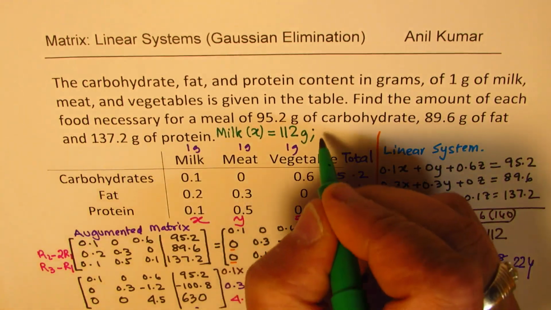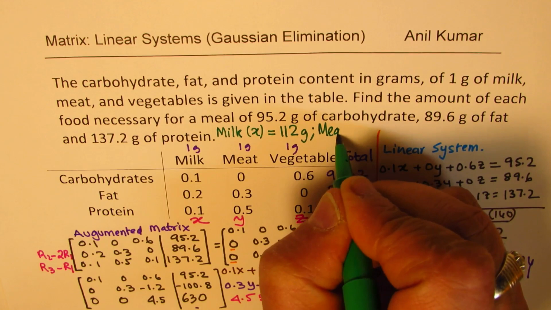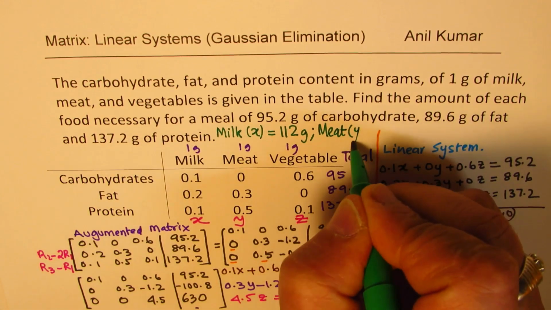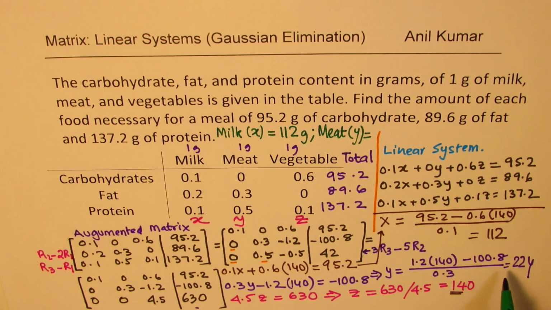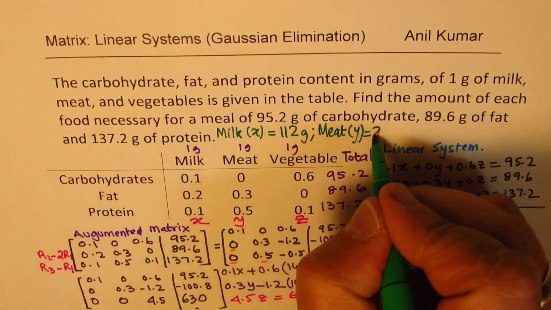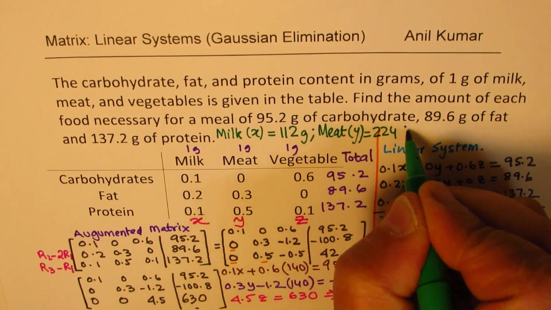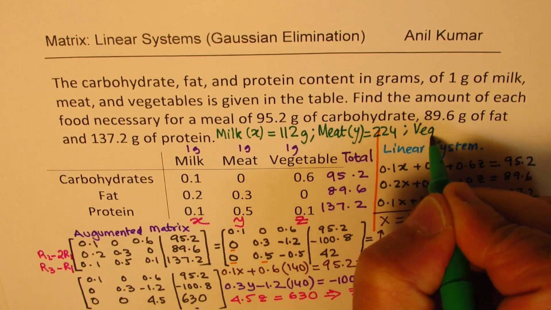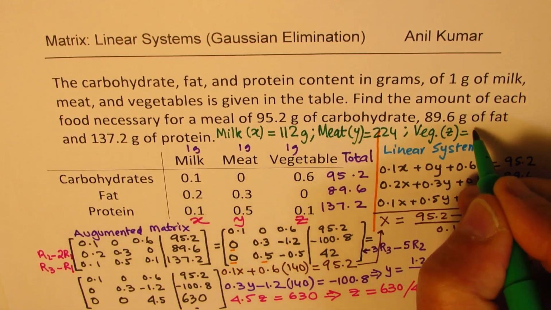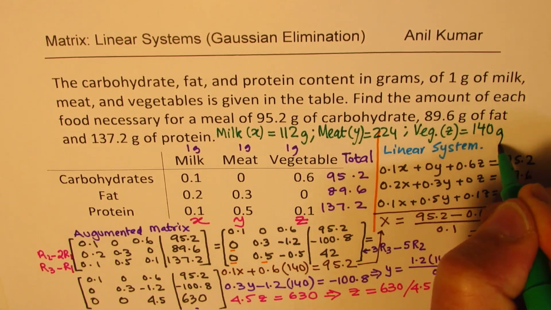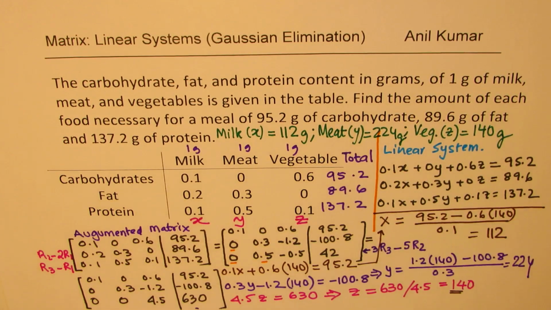And as far as meat is concerned, which was y for us, was equal to 224, right? 224. And then veggies, which was z for us, 140. All are in grams. Does make sense to you?